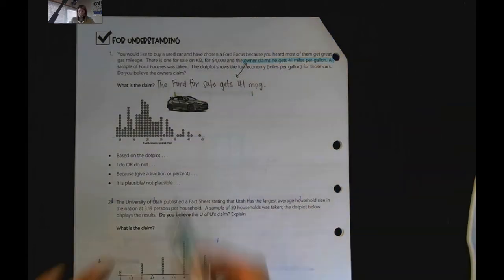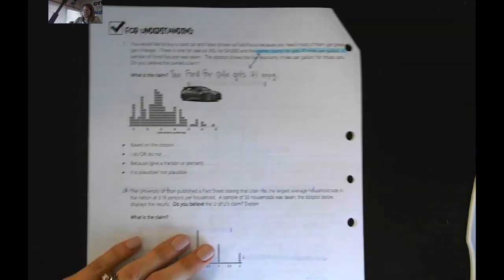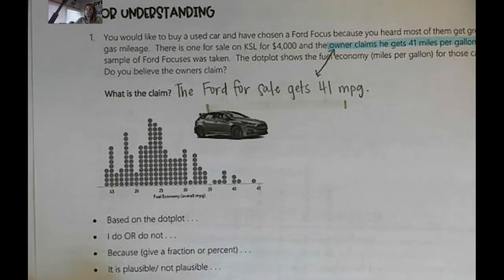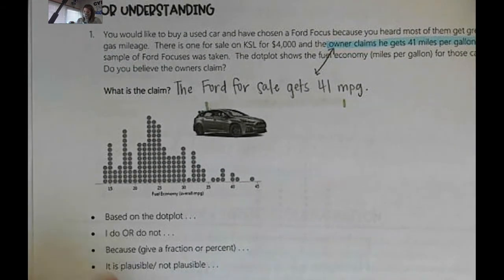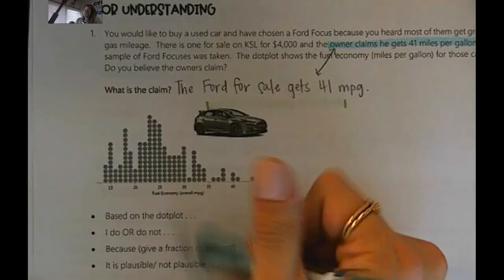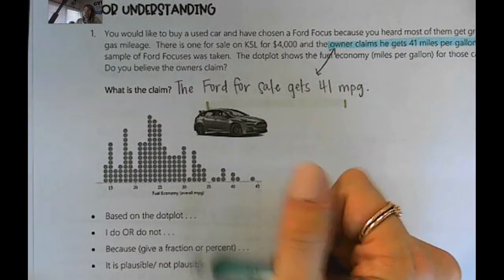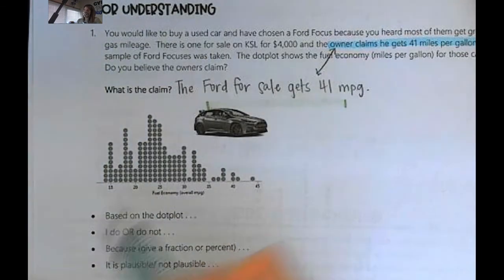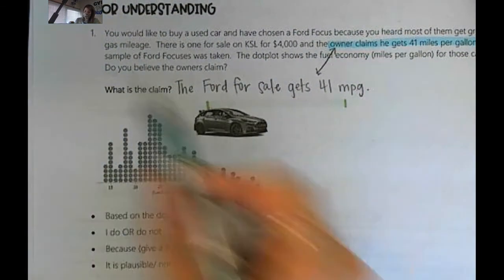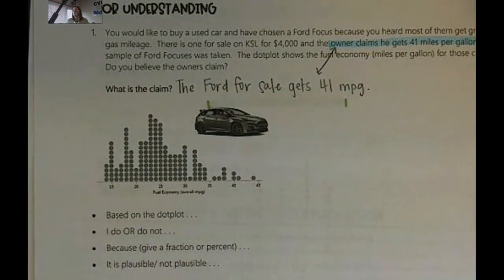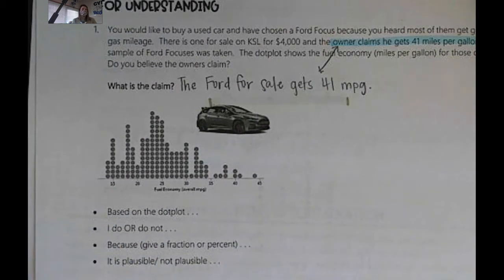So down here, if you counted up all these dots, and I was going to make you do it, but we're getting so close to the end of class that I'm not going to make you do it. If you counted all of them up, this is 160 dots. Then underneath, you have the framework of what you should include in your answer. So this is not the answer. Down here, you use these to write the answer. So the question is, do you believe the owner's claim? So what we're answering is, yes, we believe it, or no, we don't.